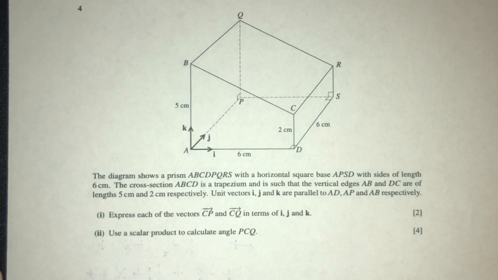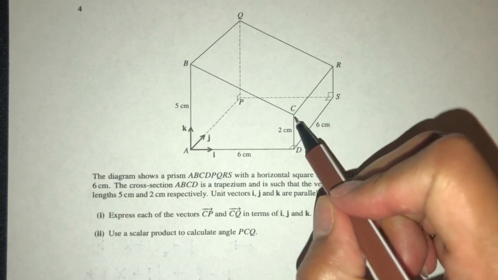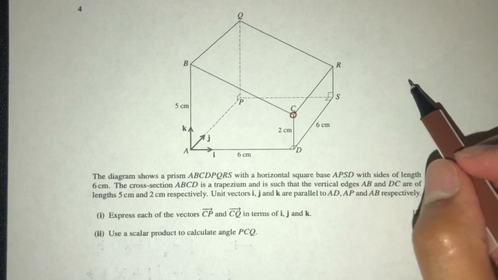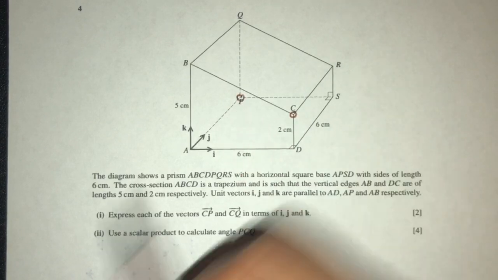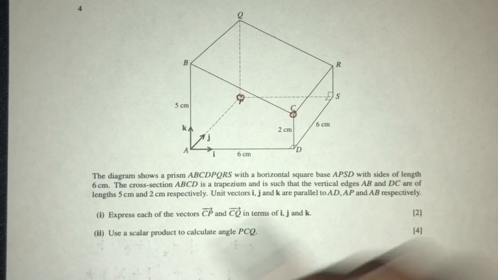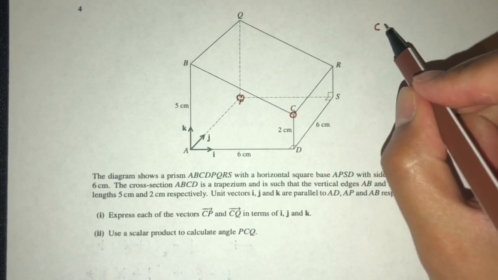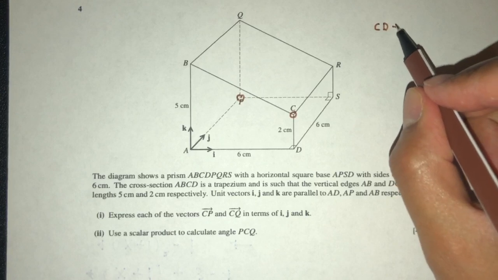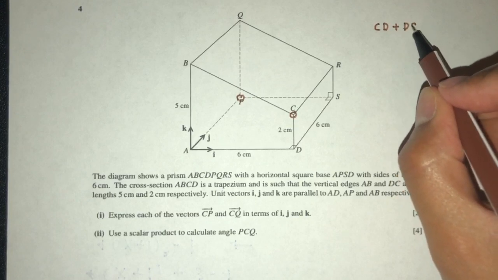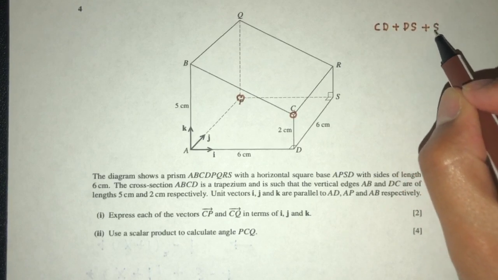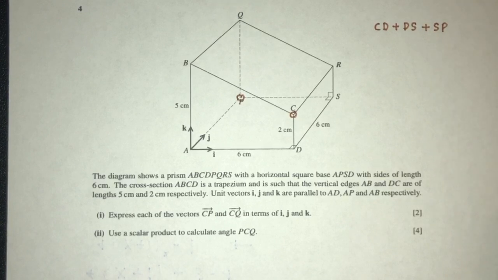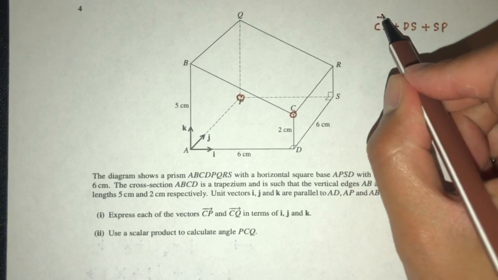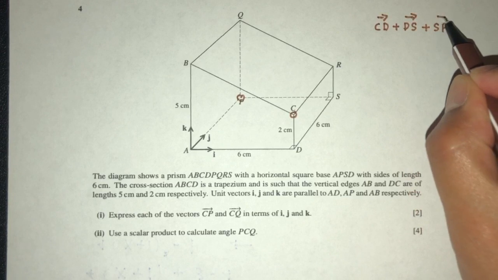So let's first find that. So how would you find CP? From C, let's go to P. How would you do that? So let's see step by step. From C, I can first go to D, right? From D, I can go to S, and from S, I can go to P. Makes sense? So C, go to D, D, go to S, S, go to P.